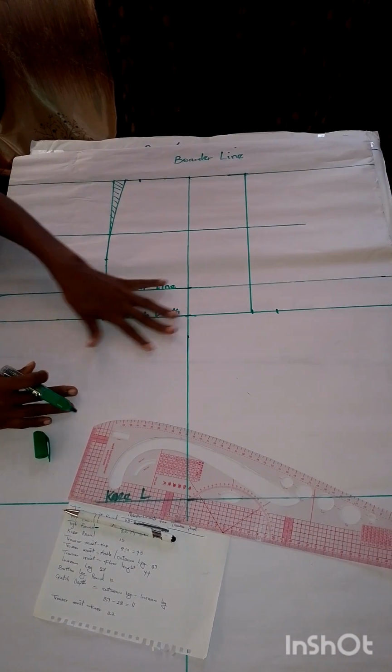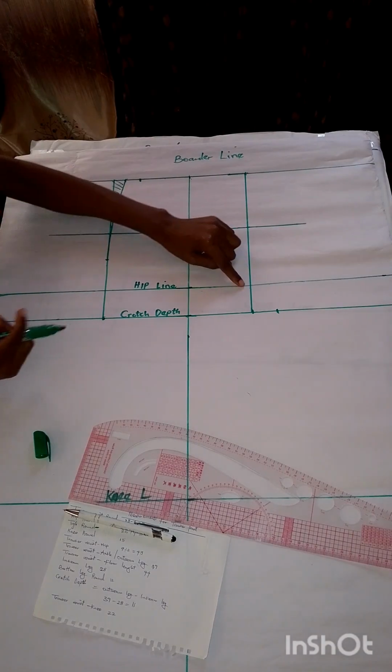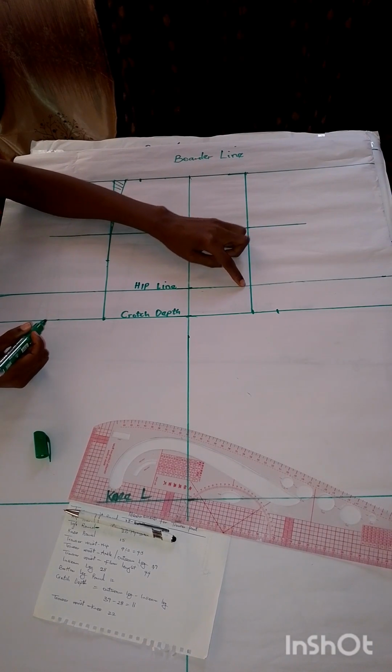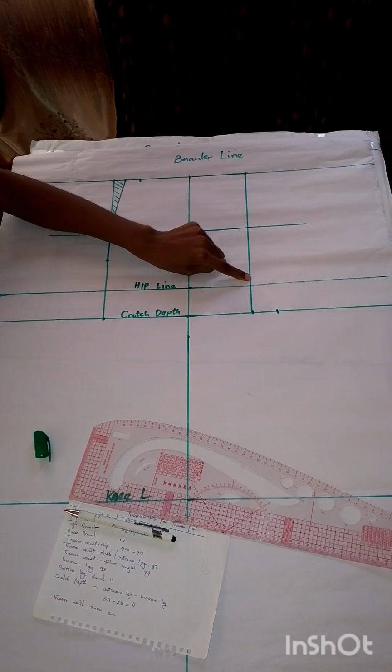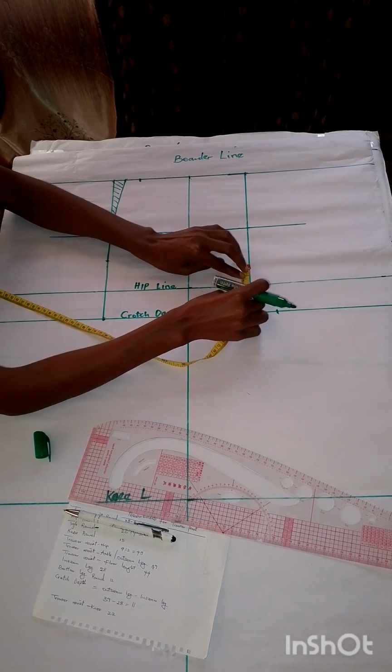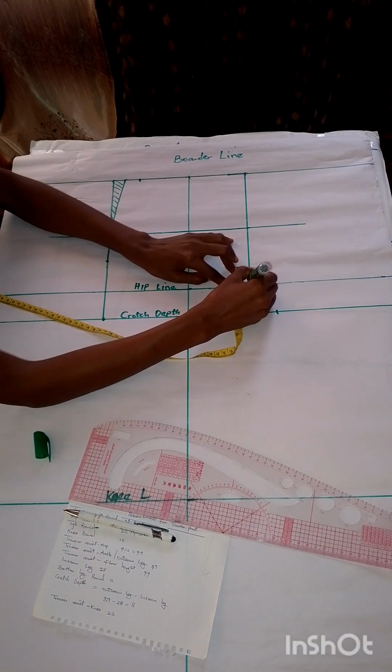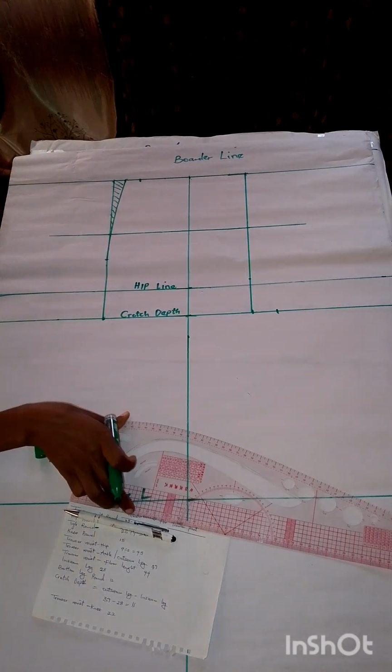Okay, so now the next thing we are going to do, we are going to come here on this hip line, on this line, we are going to come up by 0.5. Just dot it, 0.5.